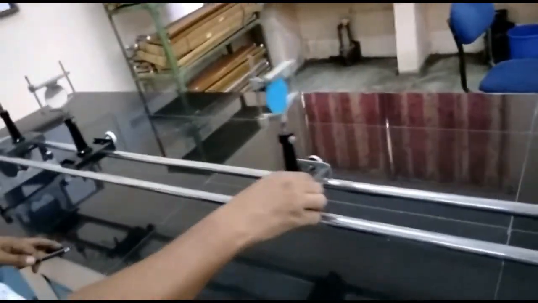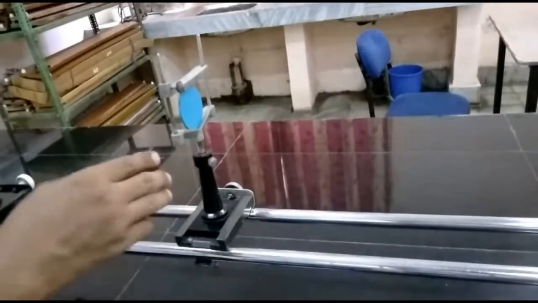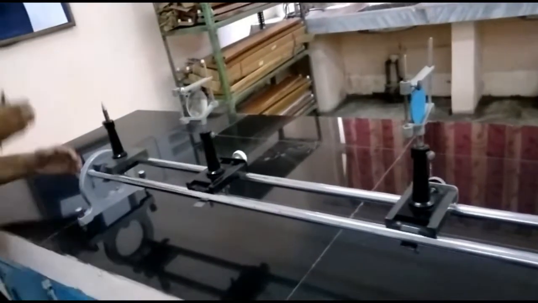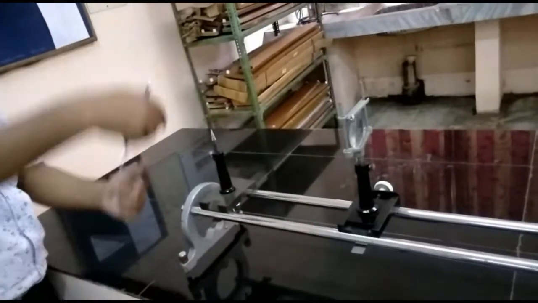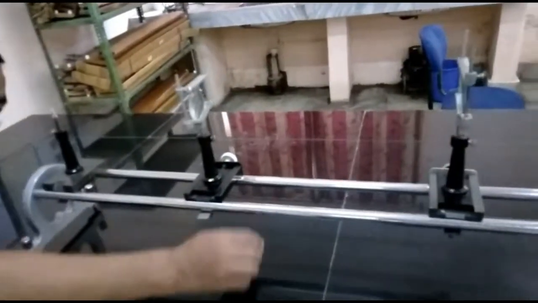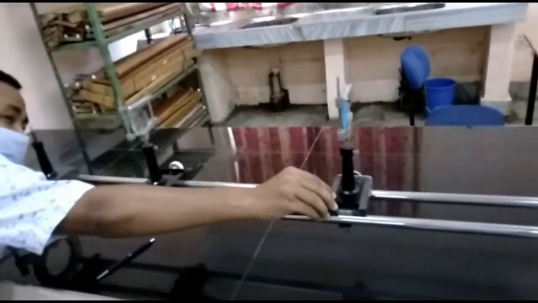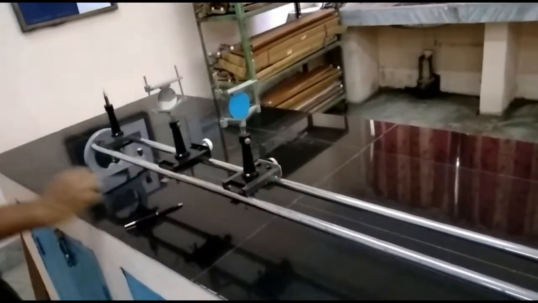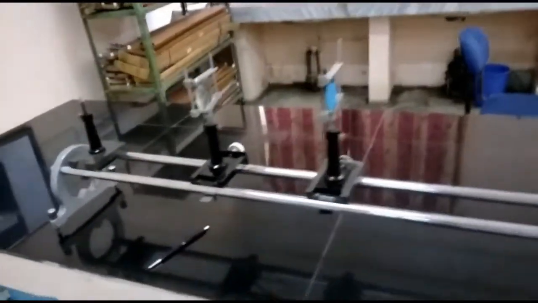Now we have to bring this mirror closer to this lens in such a way that the image formed by this object, by this mirror, will, if you look through this direction, then you will find the image formed by this mirror.